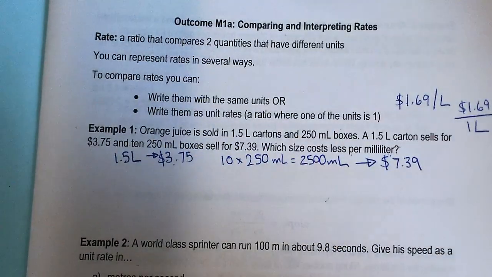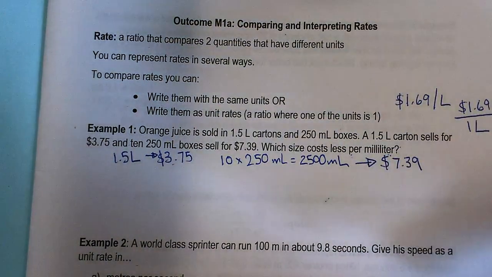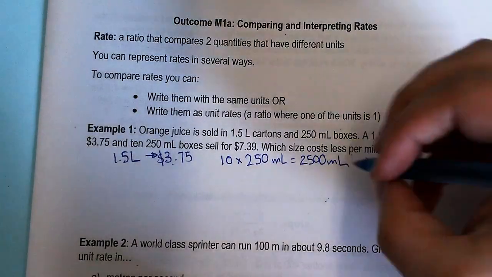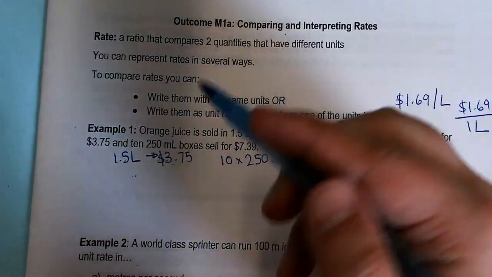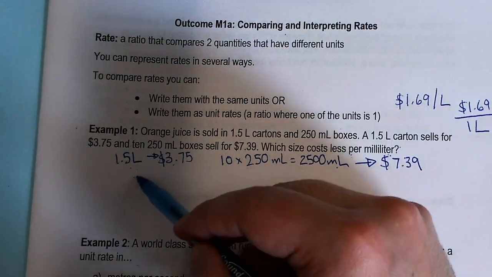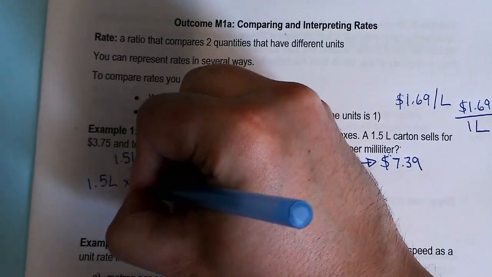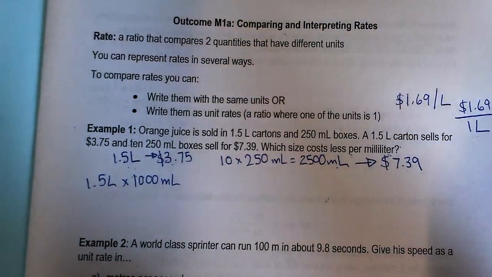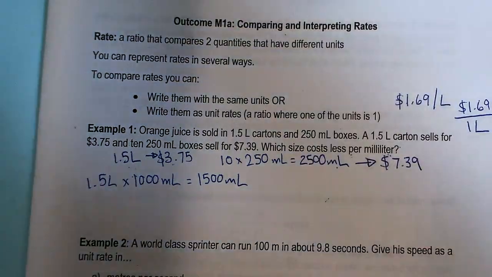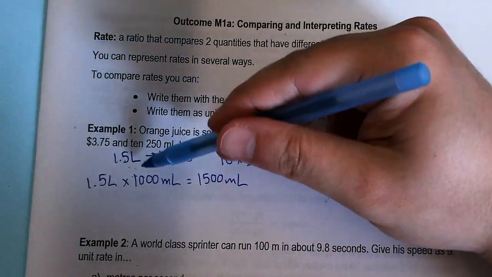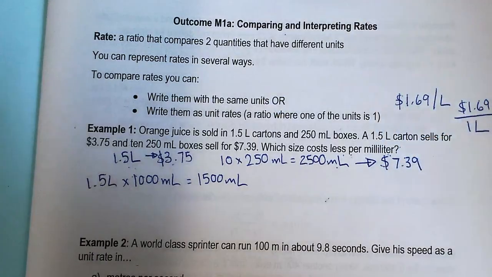Now we can't calculate it directly because whenever we want to compare two things, we need the units to be the same. But here, our unit is in milliliters, and here, it's in liters. So we're going to have to change this to milliliters, because that's what the question is asking. So 1.5 liters, and to go from liters to milliliters, we just multiply by 1,000. When you do that, you get 1,500 milliliters. So now we have milliliters for this one, milliliters for this one. In terms of the cost, we have dollars and dollars, so we can go ahead and compare the two.